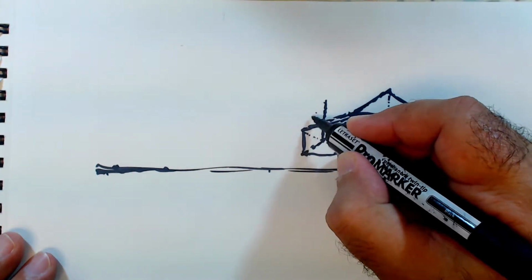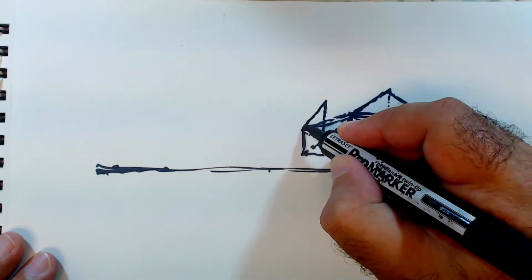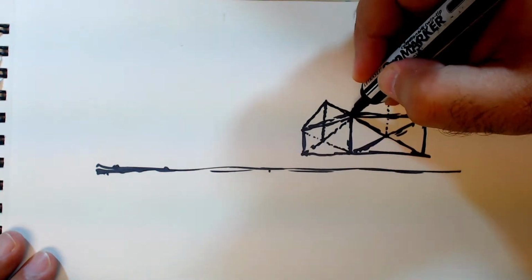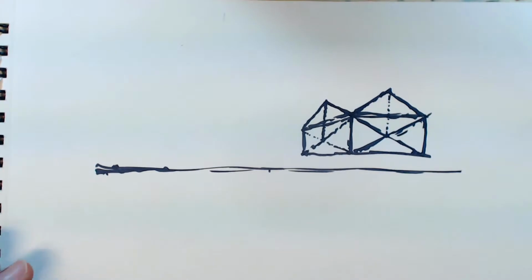And then again, we go from that point to the end points like that, and it becomes a perfect roof line.